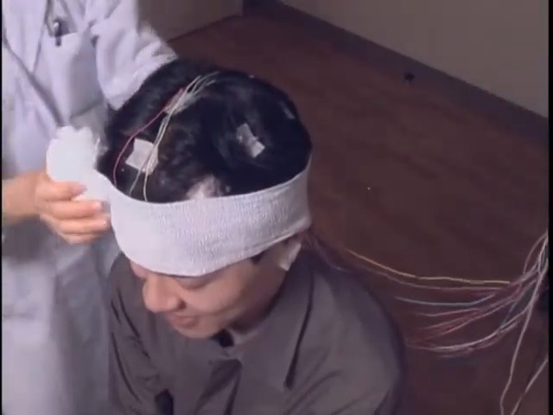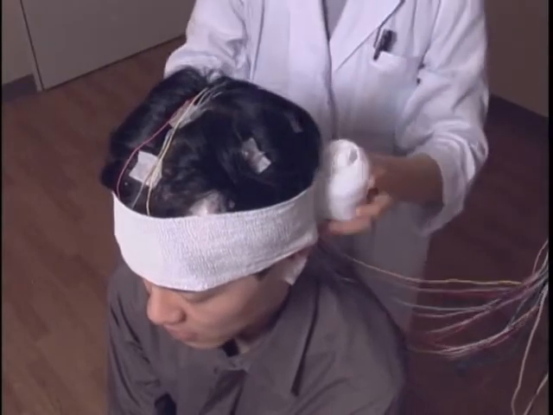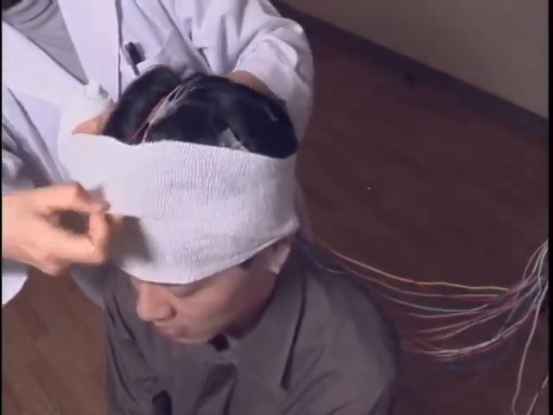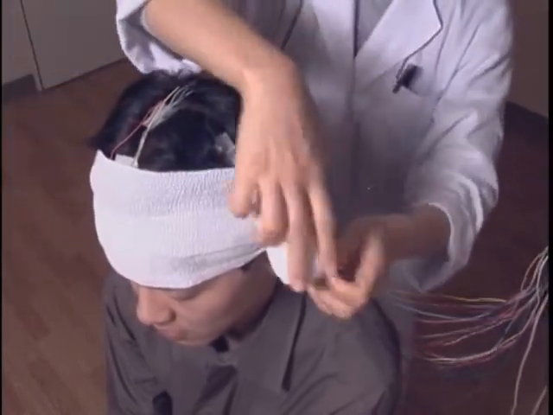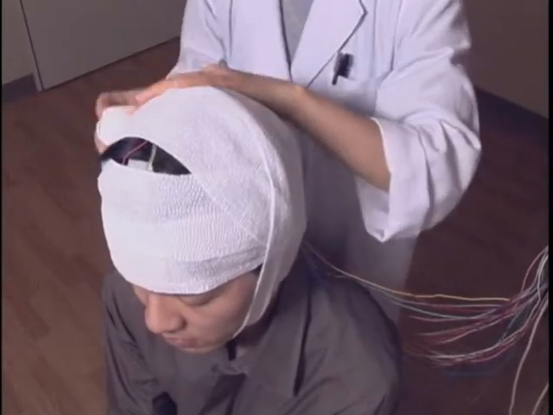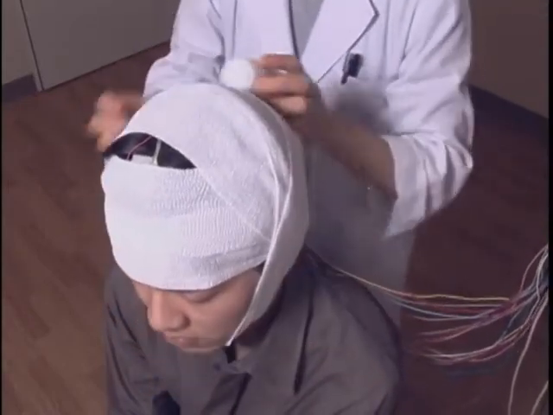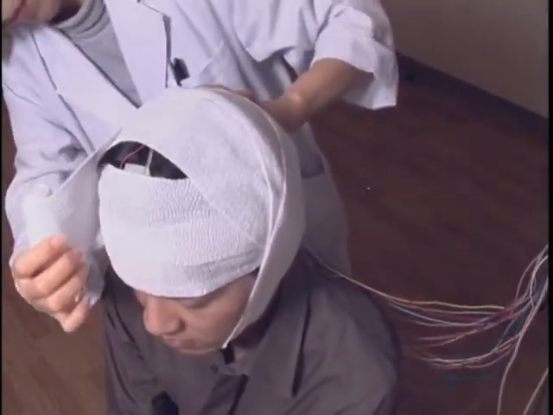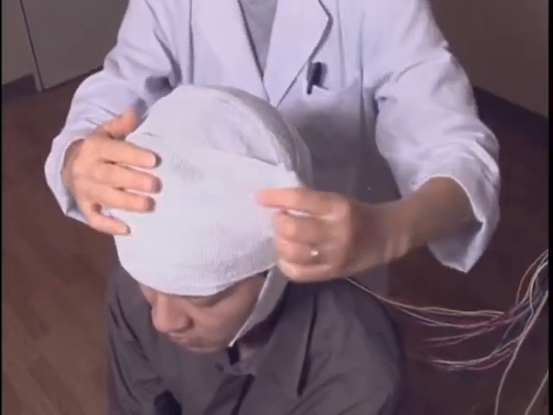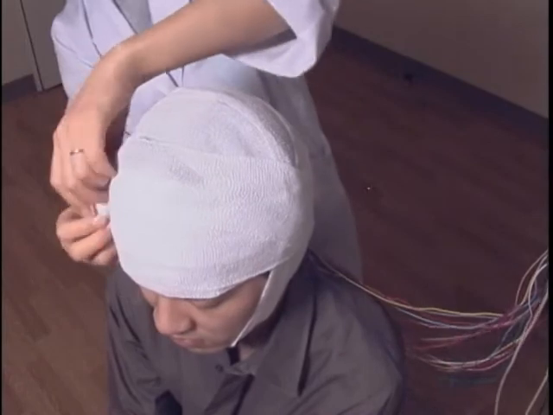When the subject moves vigorously or when EEG is to be recorded for a long period of time, after confirming that the electrodes are in good condition, use a surgical dressing to further secure the electrodes. But this procedure is not needed in ordinary examinations. Then cover the dressing with the net and secure with surgical tape.